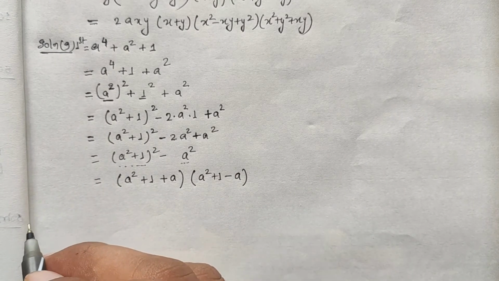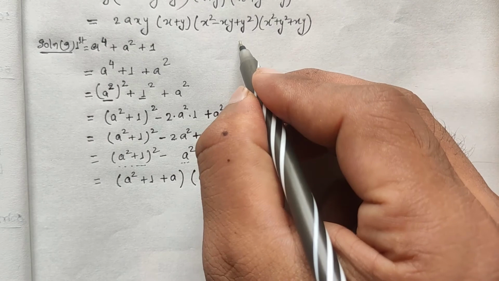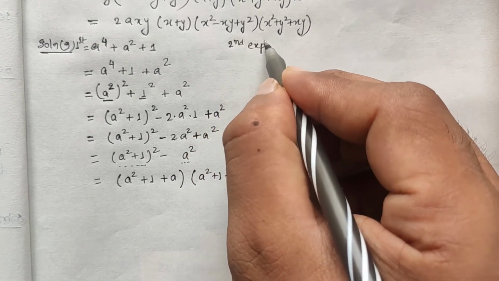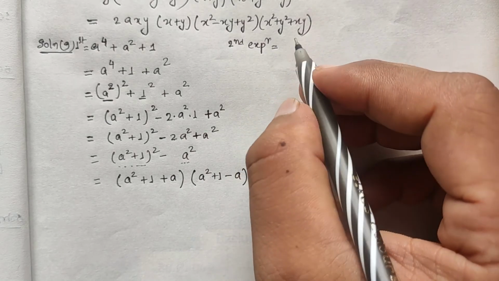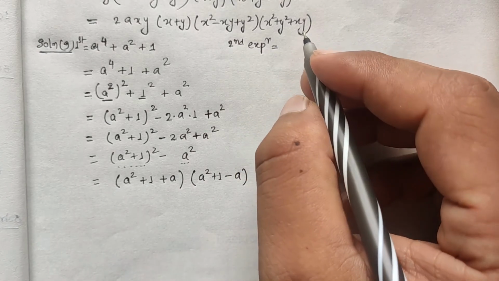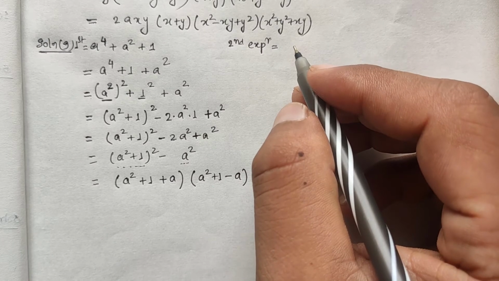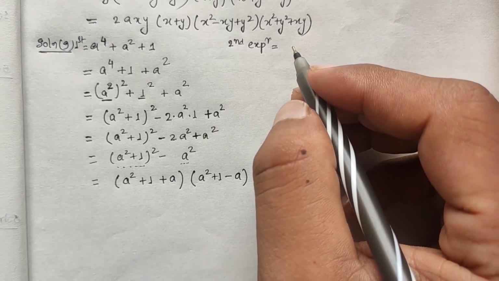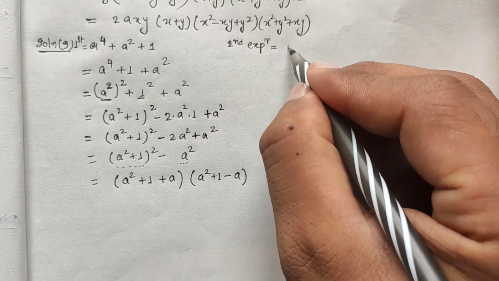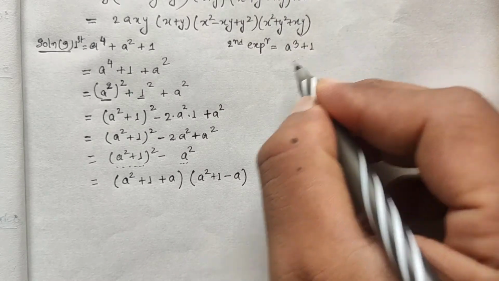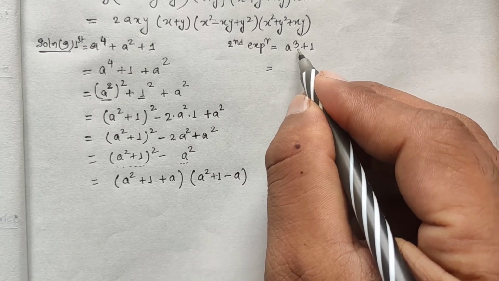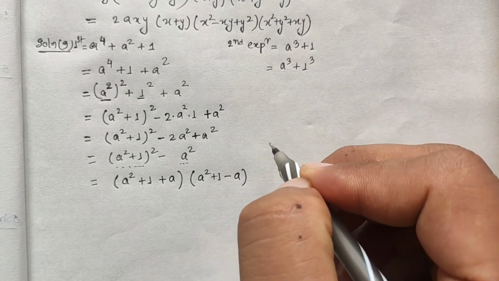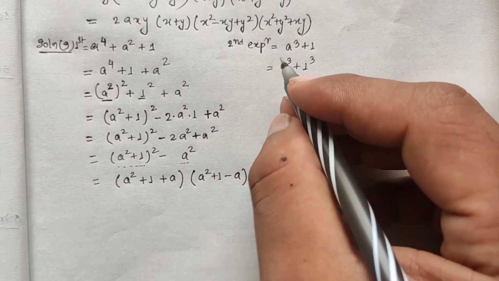So second expression, what's the second expression for question number 9? Okay, let me see the question. Okay, I have seen the question. Look, second question is a cube plus 1. Yeah, it is the simple one. You can write the 1 as 1 cube. So a cube plus b cube.